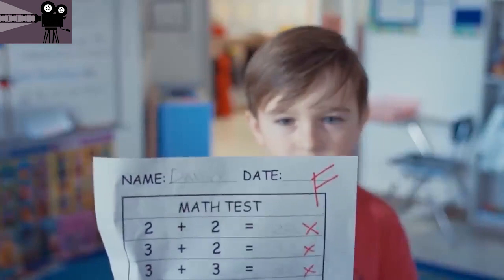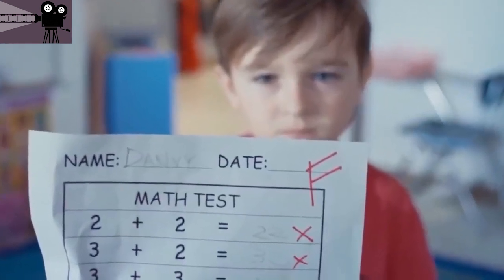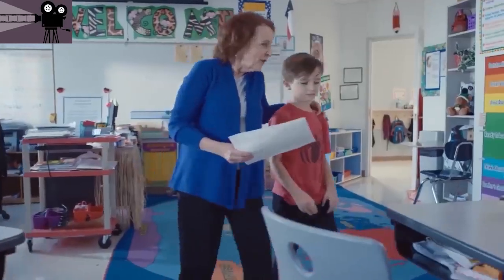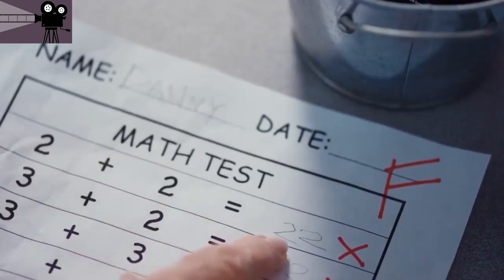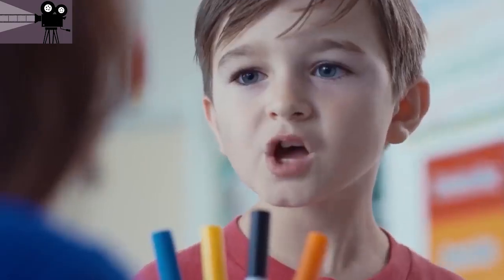Watch out, spoilers ahead. This is a movie about Mrs. Wells, who is a math teacher. She works in an elementary school and has a student called Danny. One day, she asks Danny to come to the class and talks about his last math exam, which he actually failed.